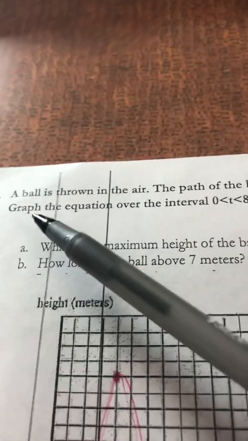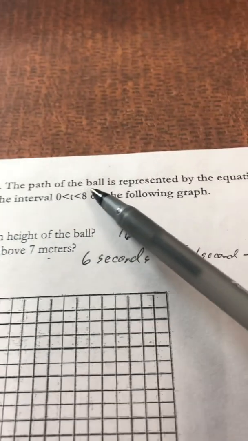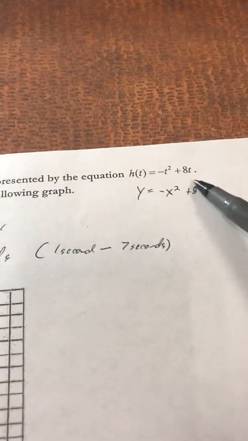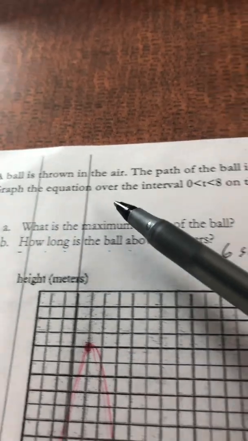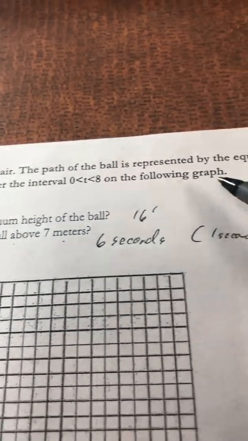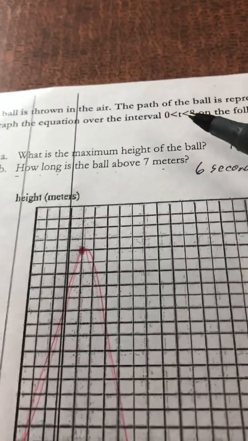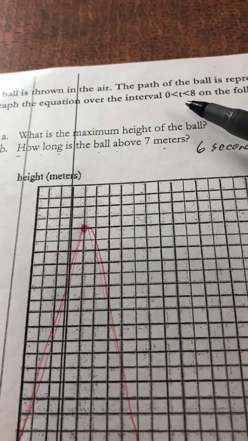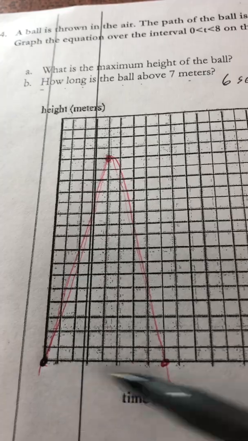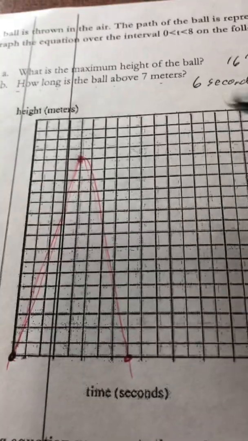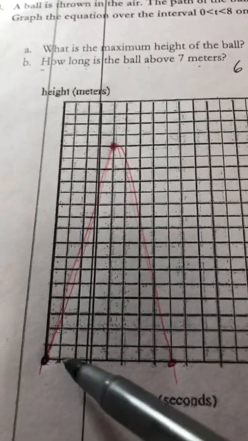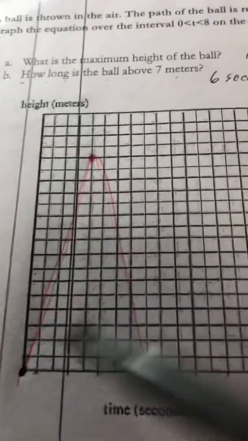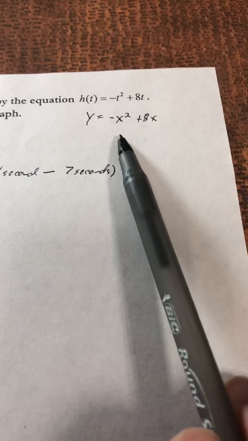For number 4, same thing. A ball is thrown in the air. The path of the ball is represented by this equation. Just change it to y's and x's when you plug it in. Graph the equation over the interval on the following graph. Okay, so this is going to be 0, this is going to be 8. When you graph this, I got this information from plugging this in.